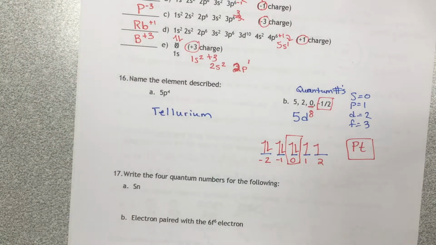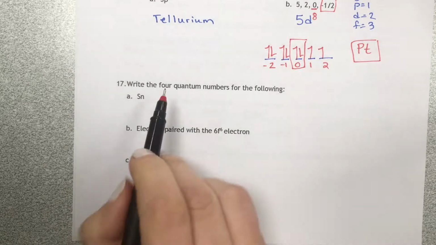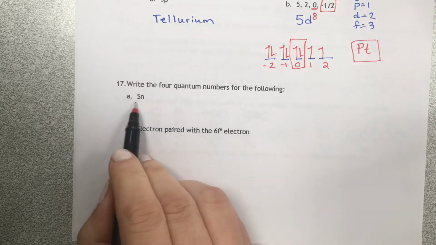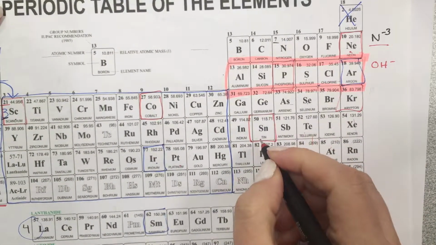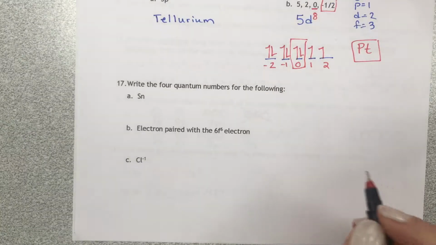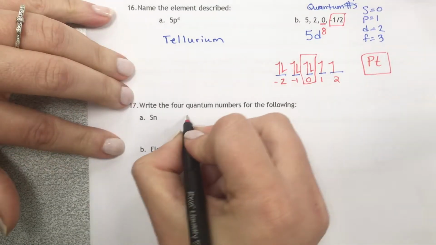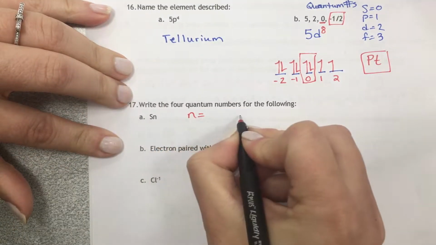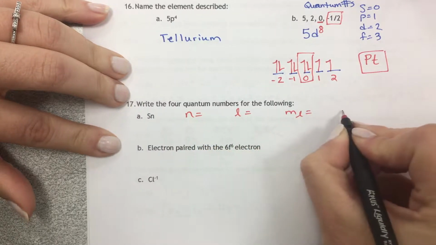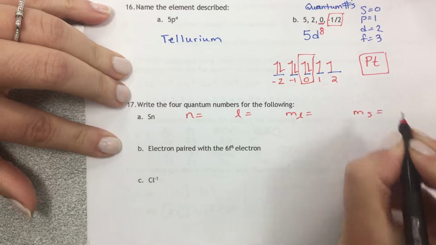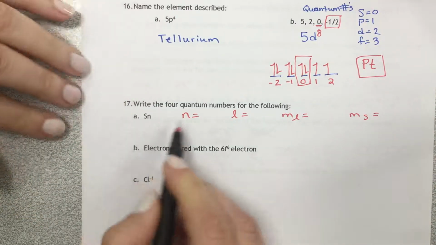Okay. All right. Write the 4 quantum numbers for the following. So Sn, that's 10, I believe. This one. So what does it want? 4 quantum numbers. So we need to do n, l, m sub l, m sub s.